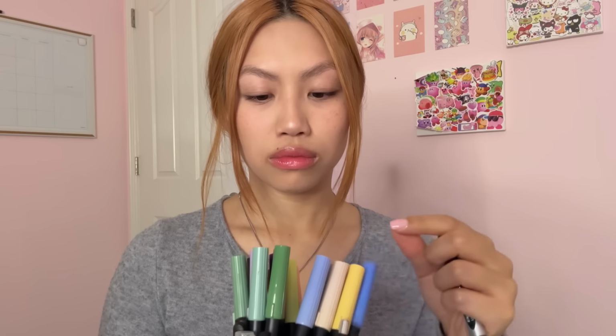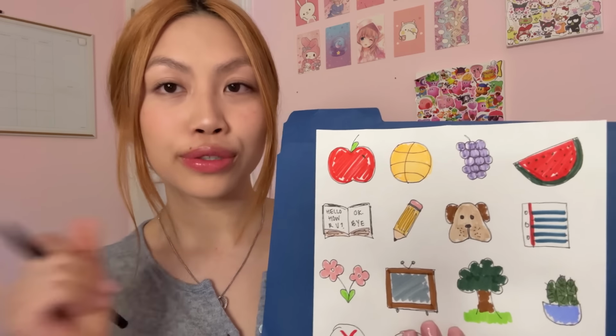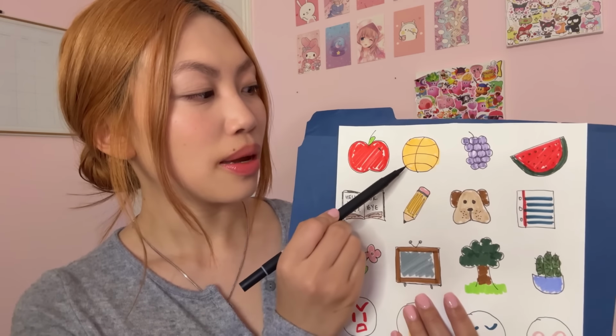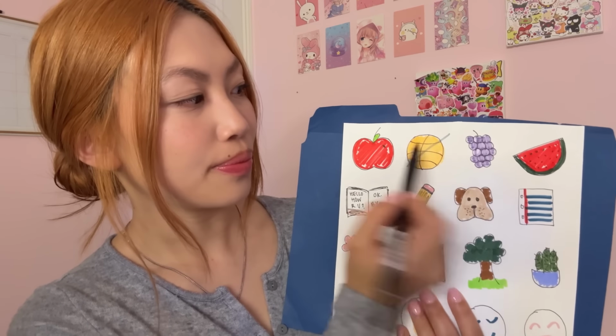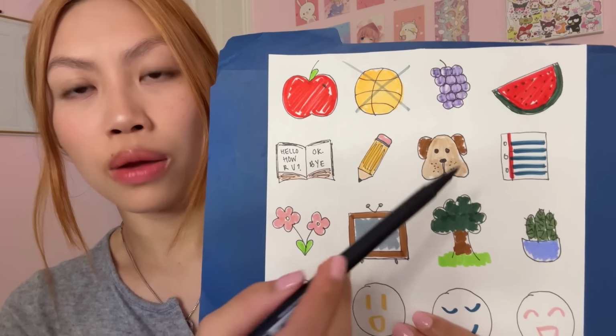Let me grab a marker. Okay. So the first row, these are all foods, but specifically fruit. The one that does not belong is the basketball, so I'm just going to exit out. The next one: book, pencil, dog, paper.